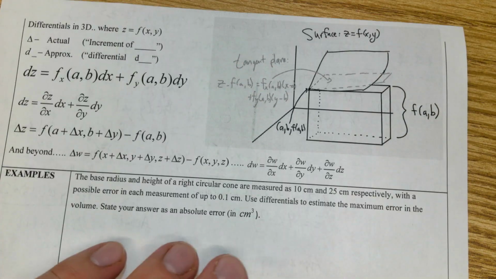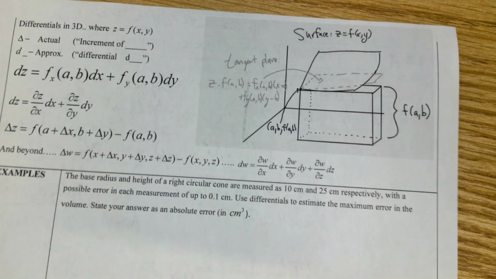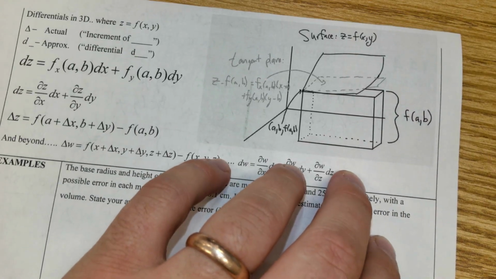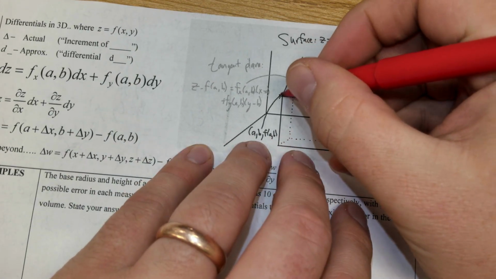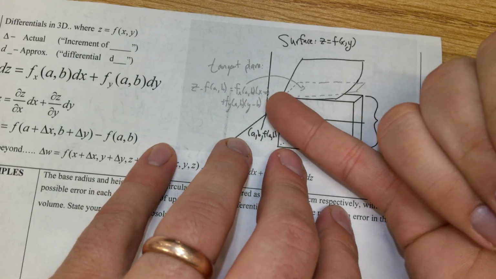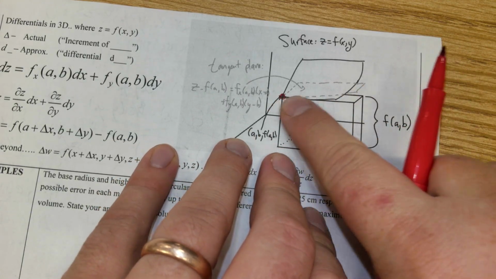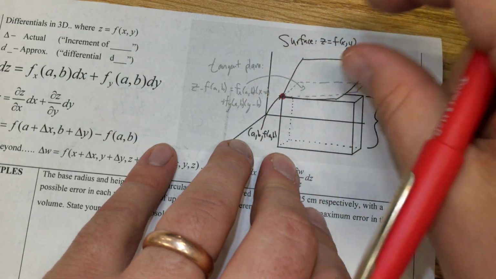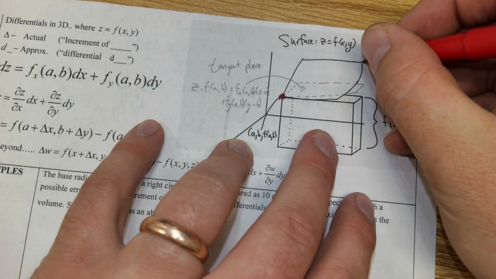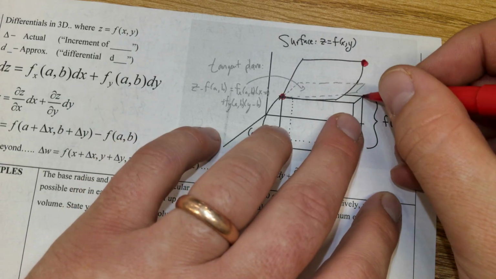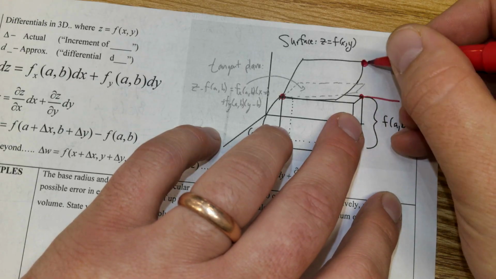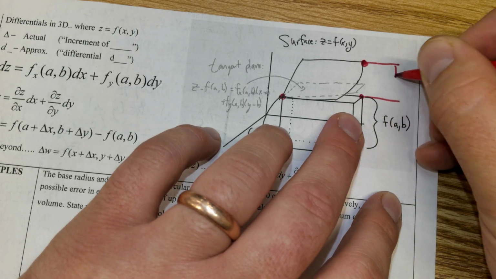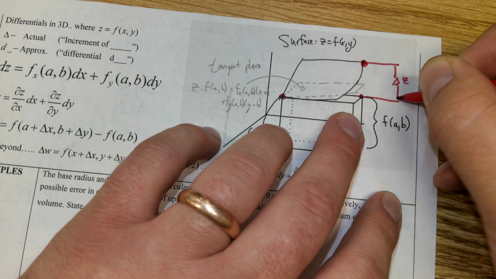The same idea applies in 3D, where I'm not going to make the mistake this time. Again, this is my original coordinate, and now this thing grows as it moves. The tangent plane is this flat surface, where the actual surface itself has this curvature to it. I see that my final output is up here. So this distance is my delta, 1000% sure.